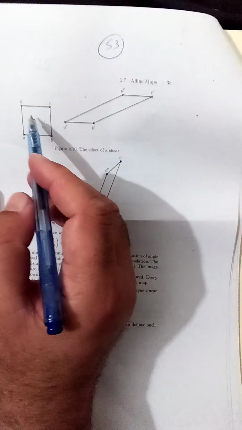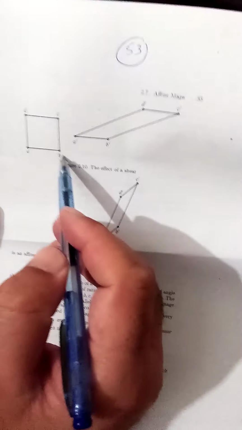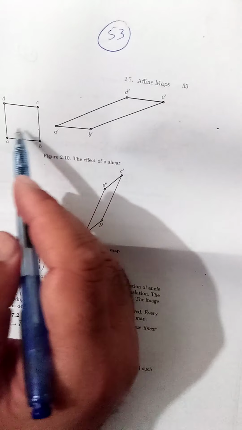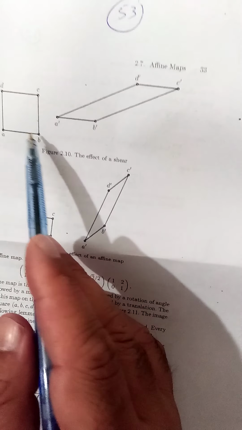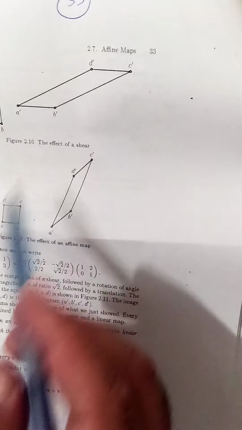The map here, dear student, you see that this is an affine space E and this is E prime. When we map A, B, C, D, these are points which make a parallelogram. When we translate it by the definitions, we get A prime, B prime, D prime, C prime, a parallelogram. It means that a square can be mapped into a parallelogram.